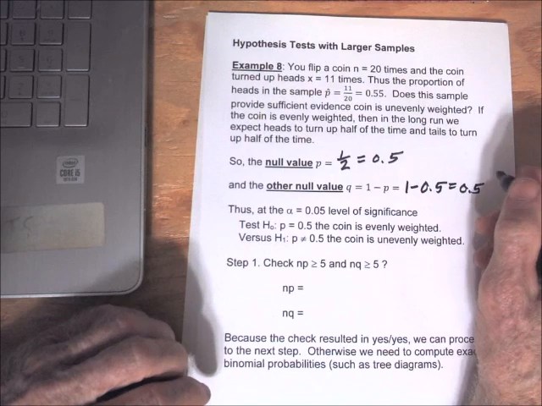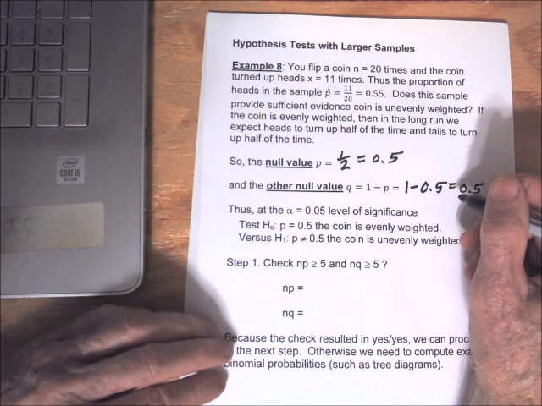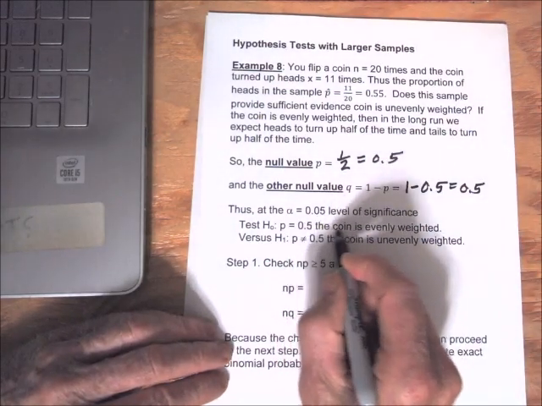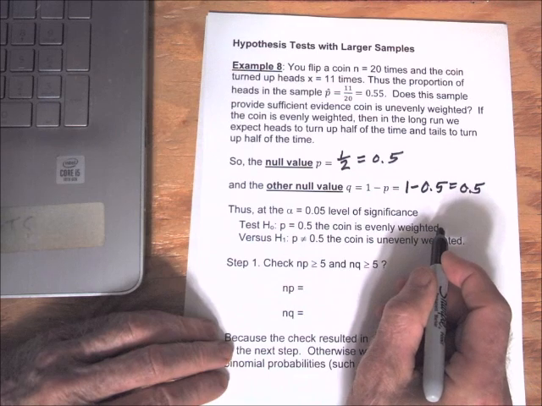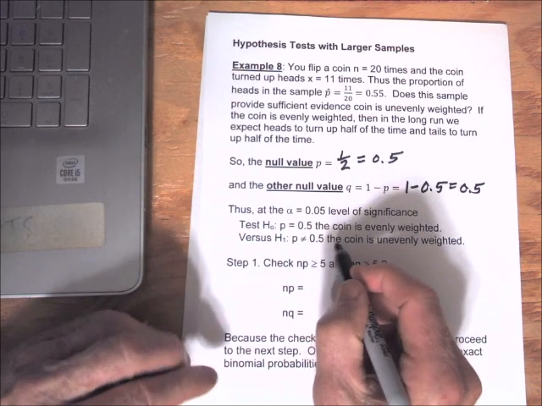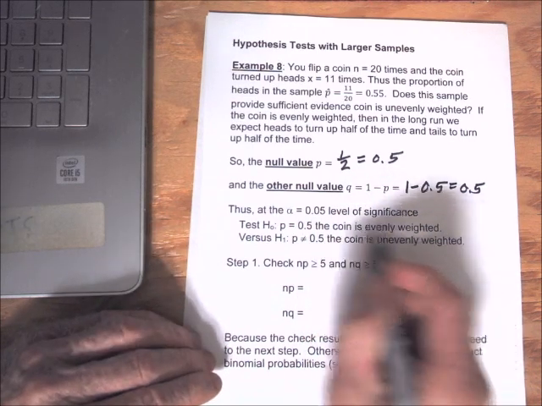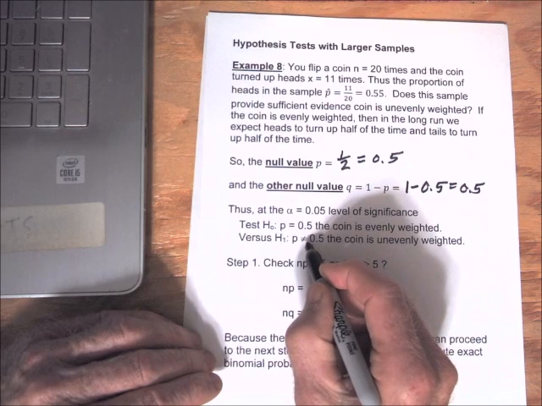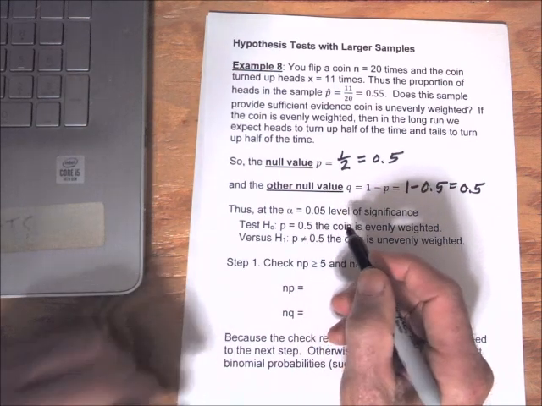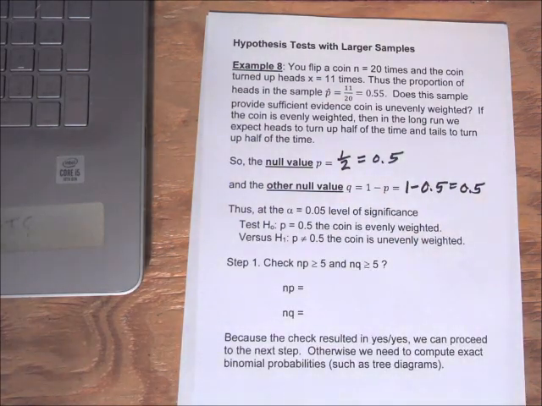And at the alpha equal 0.05 level of significance, we want to test H naught, p equal 0.5, the coin is evenly weighted, versus H1, p not equal to 0.5, the coin is unevenly weighted. The not equal to symbol is a two-sided alternative. The coin would be unevenly weighted if there's either more heads than tails or fewer heads than tails. So it's a two-sided hypothesis test.